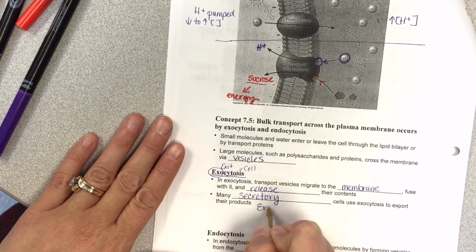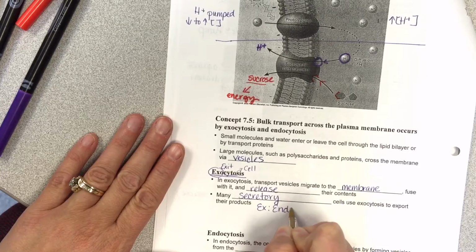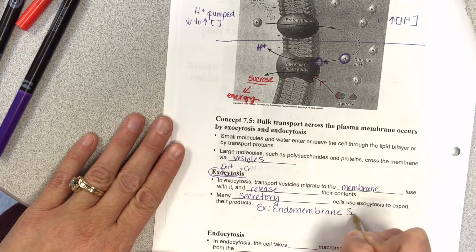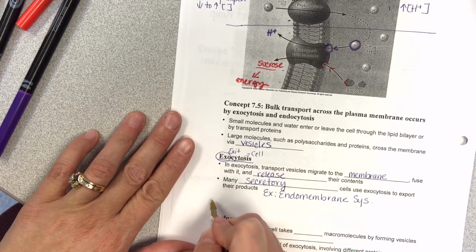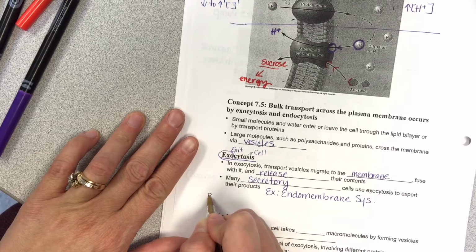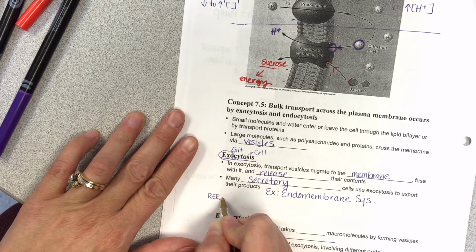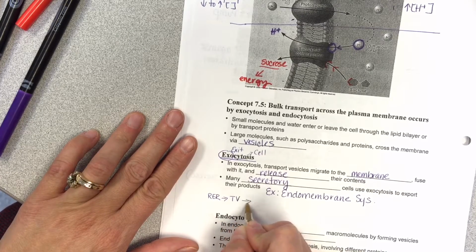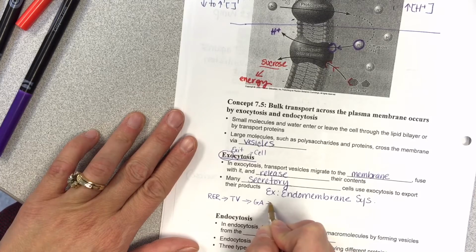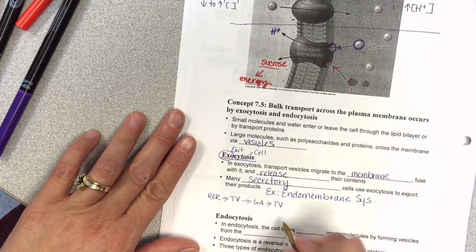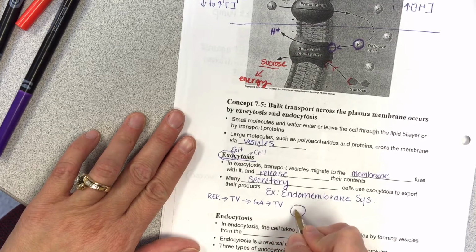So I use the example, we talked about this in chapter 6, the endomembrane system. So remember the endomembrane system, you had the rough ER that made proteins. They went into a transport vesicle, went to the Golgi apparatus, and the Golgi apparatus modified them and packaged them into yet a different transport vesicle. So now I'm going to draw this. So here's your transport vesicle with your completed protein.